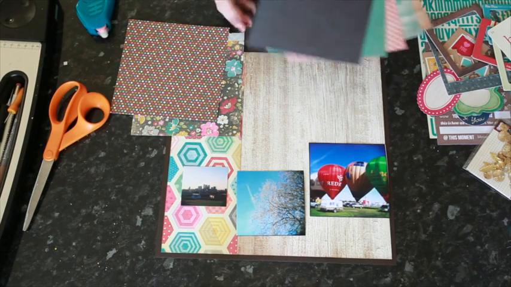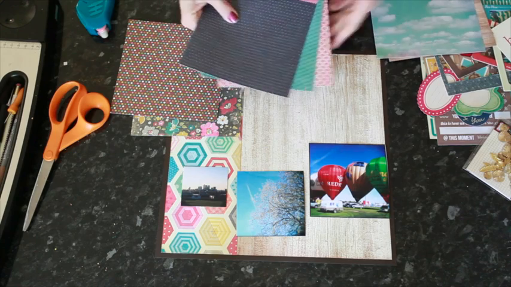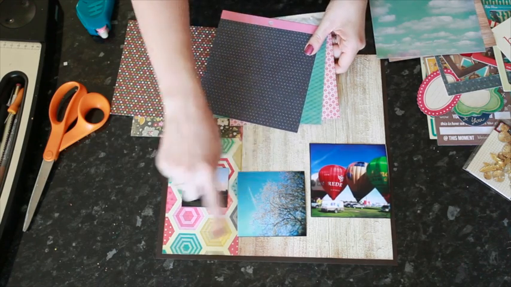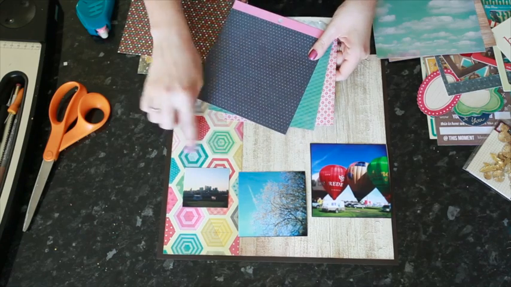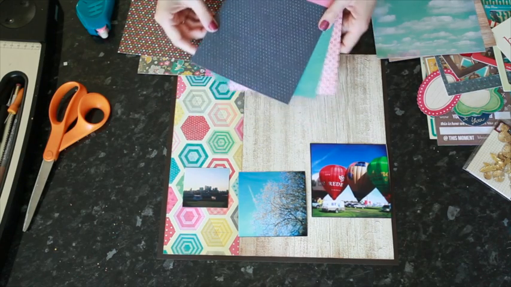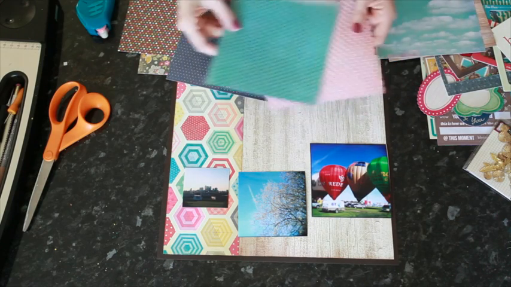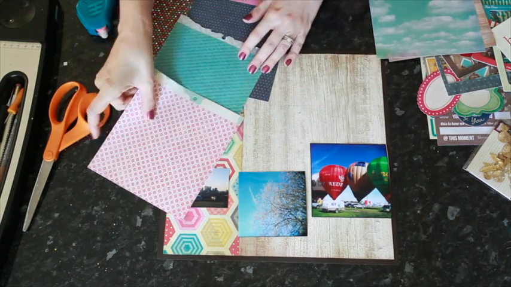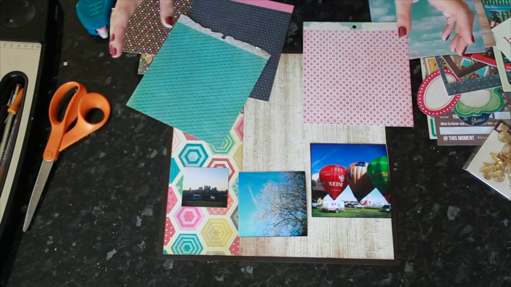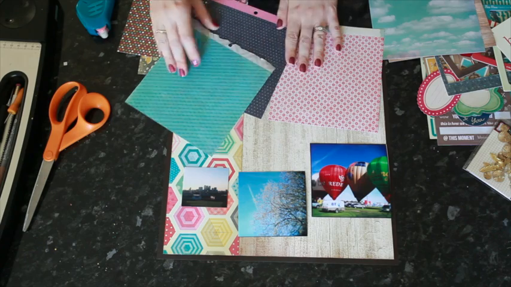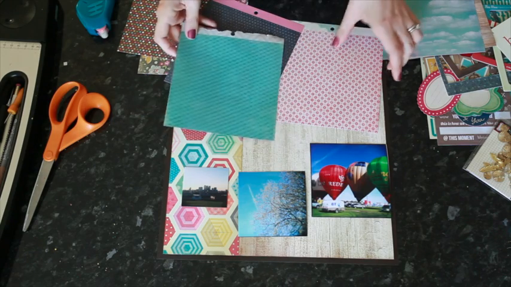Then I chose some single color patterns that picked up different colors in this beach umbrella pattern paper. So I have some navy blue, some turquoise, and some pink. And two of them are from Maggie Holmes, and one of them is from My Mind's Eye Collectible.